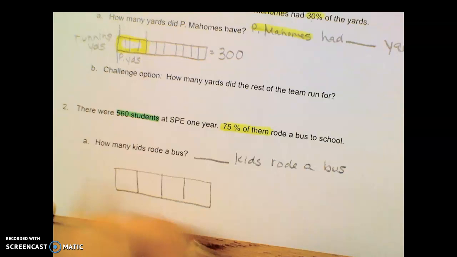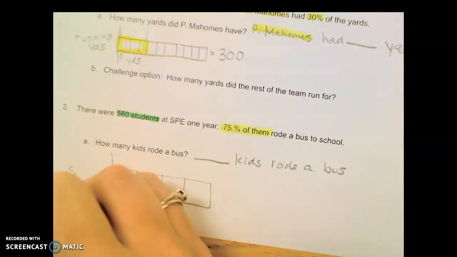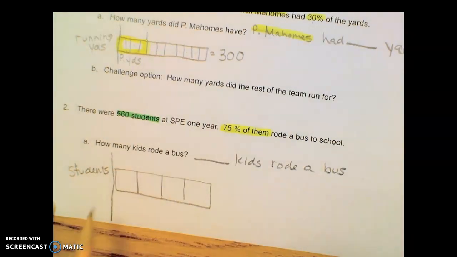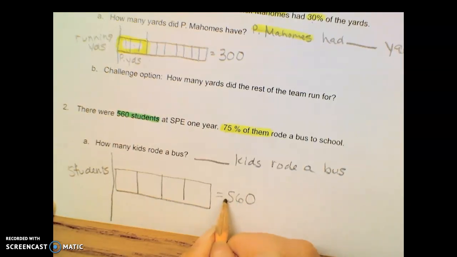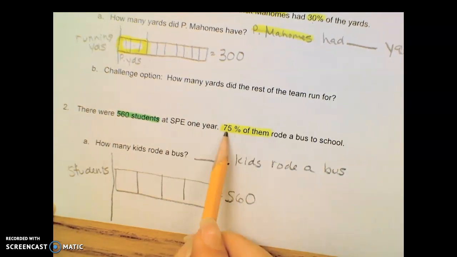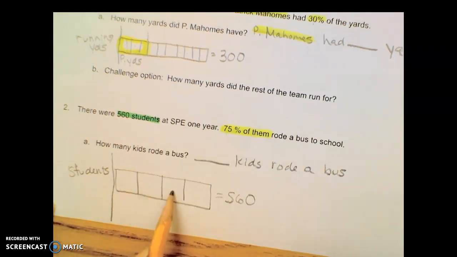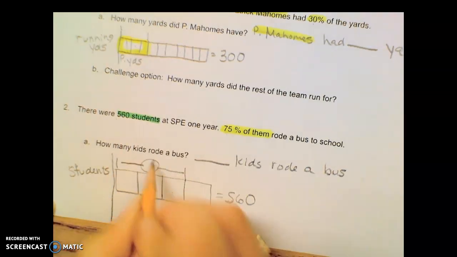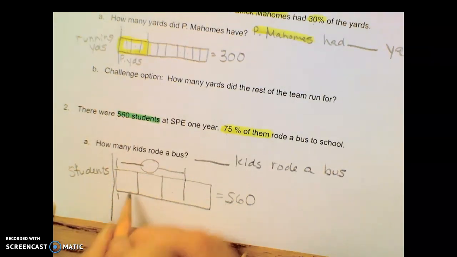So what do I know? Whoops, we should have taken notes. These are SPE, these are students. What do I know? I know there was a total of 560. So that's our total area. What part am I looking for? I'm looking for 75%. So that's 25, 50, 75%. That's this part right here. What do I know about that part? That's our bus riders.